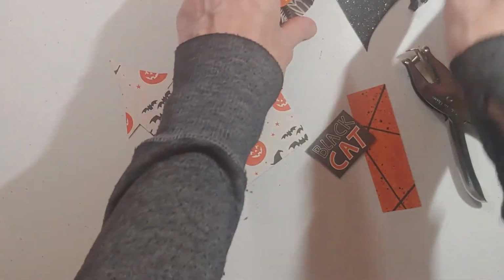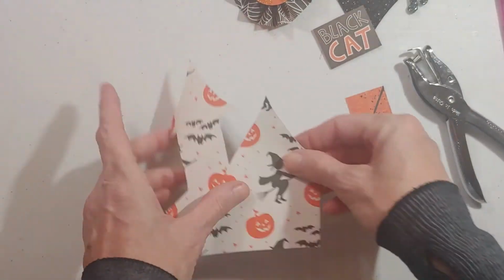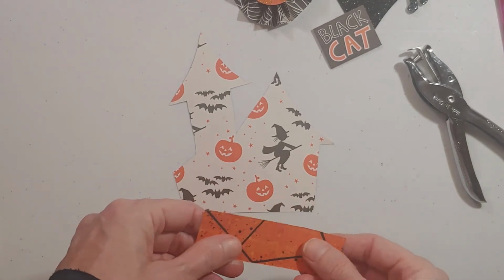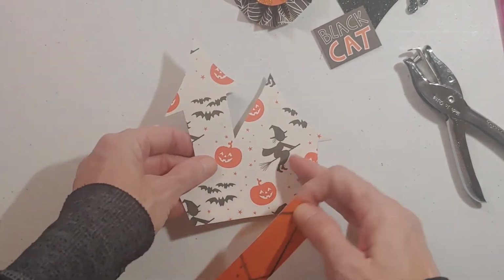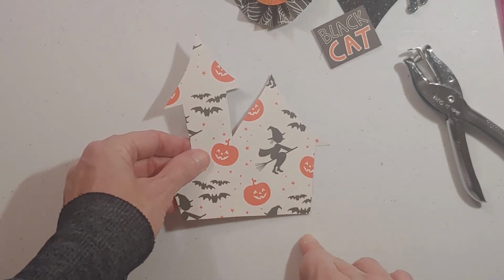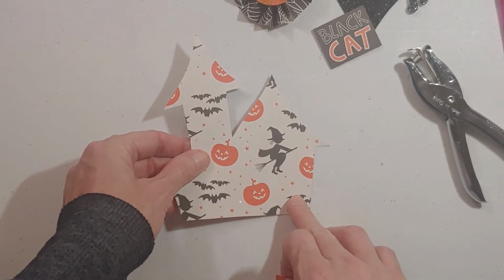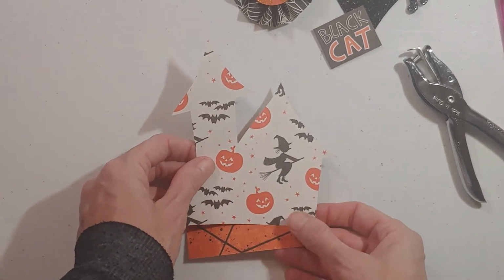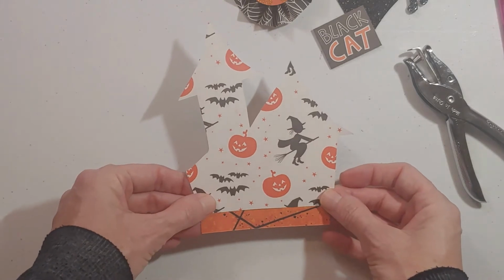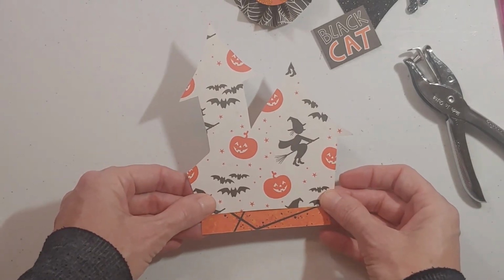Move all my pieces around here. Okay, and all of this is made out of scrap paper. So when I traced this one, I didn't leave enough space for the memory decks part. So therefore, we have to convert it and make room for a memory decks part, and that's fine.